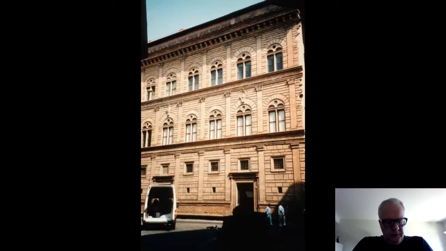At the Palazzo Rucellai, currently the descendants of the Rucellai family live on the top level, which is called the mezzanine level.